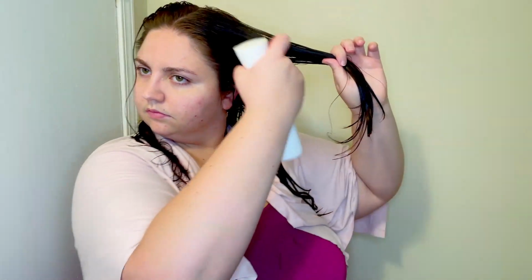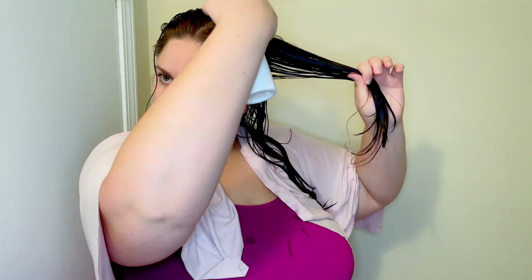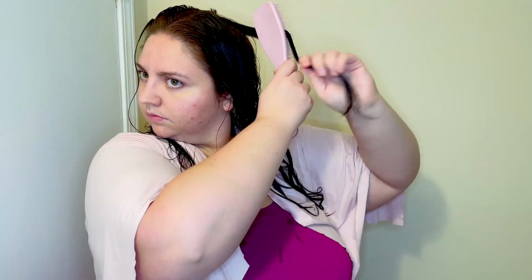I also have my spray bottle handy to add more water to the definition side as needed to keep the clumps a little larger and help reduce frizz.